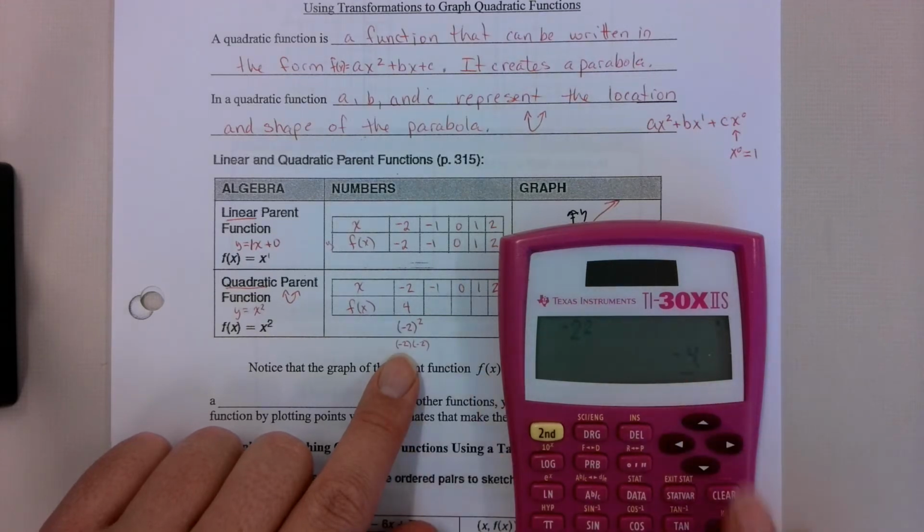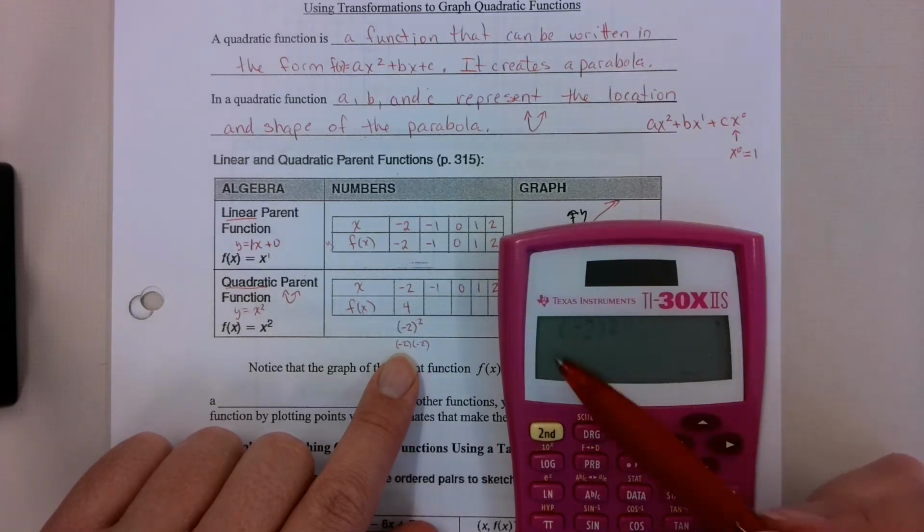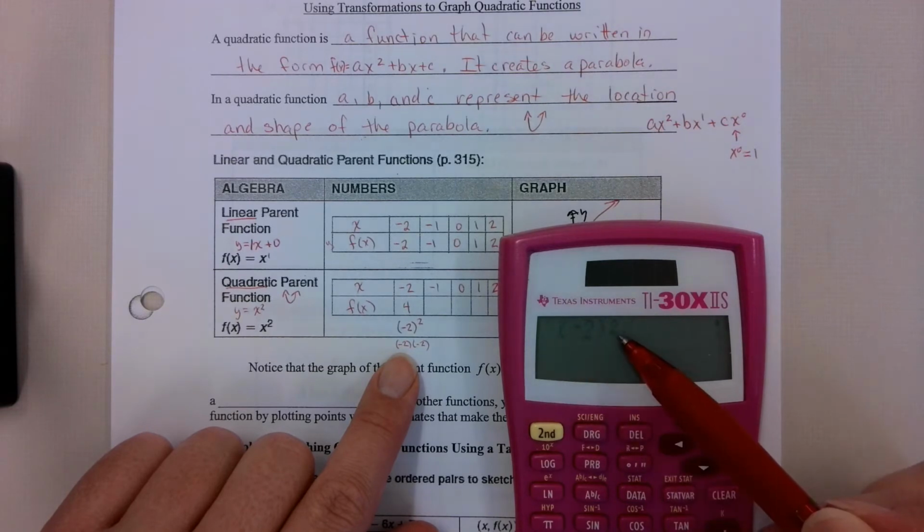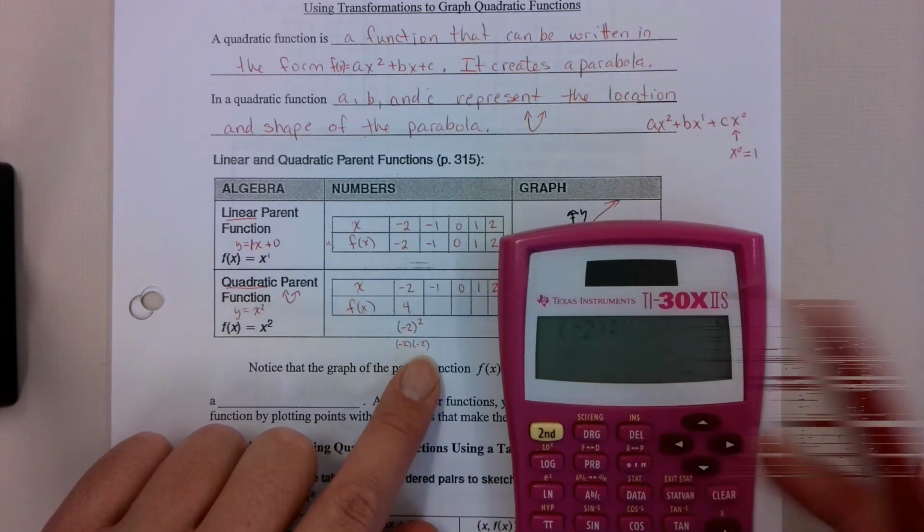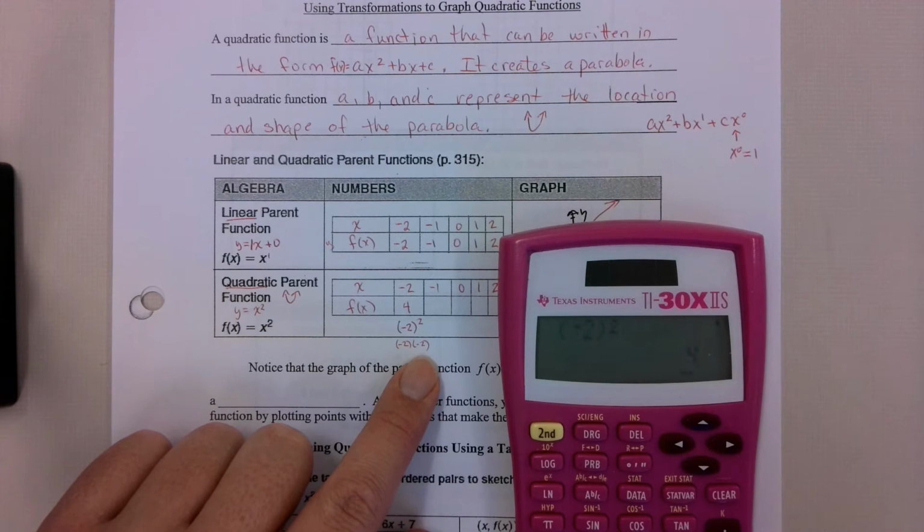Now, if I put it in properly, parentheses -2, and notice the power is on the outside of that. That's really important. The power is on the outside. So now it knows to take -2 times -2, and there is my 4.